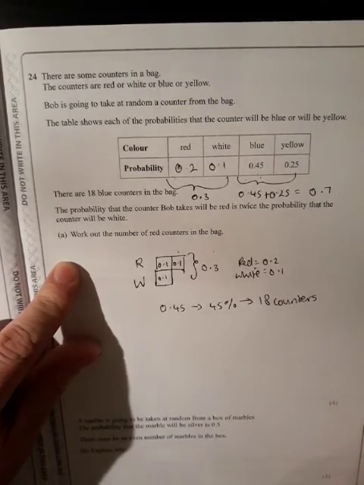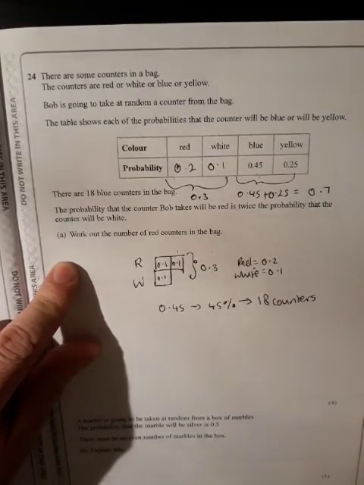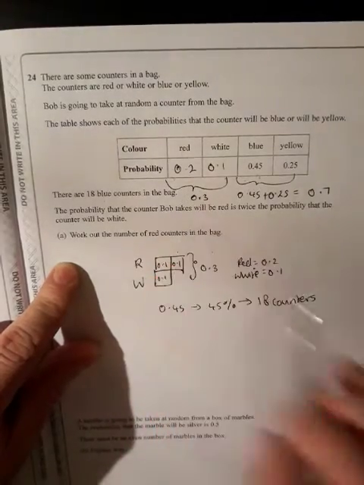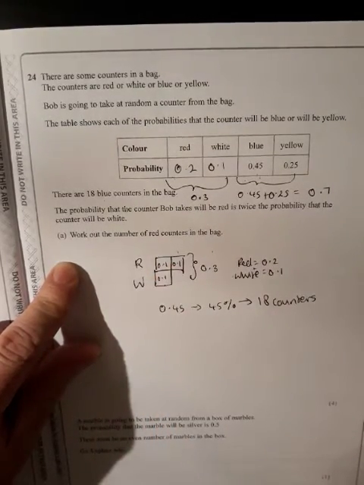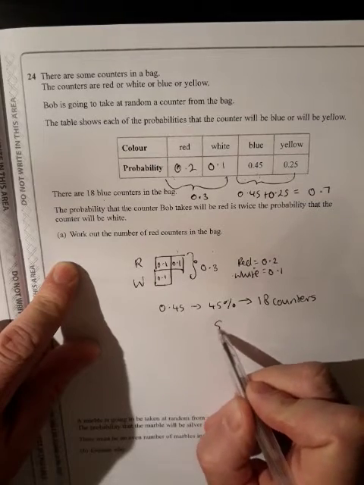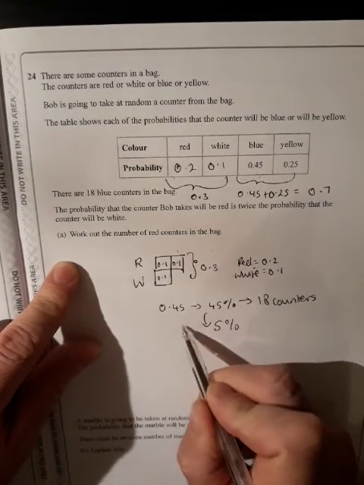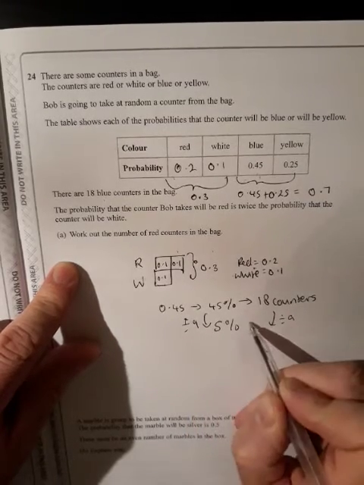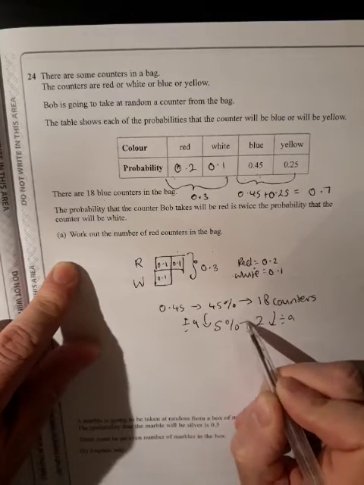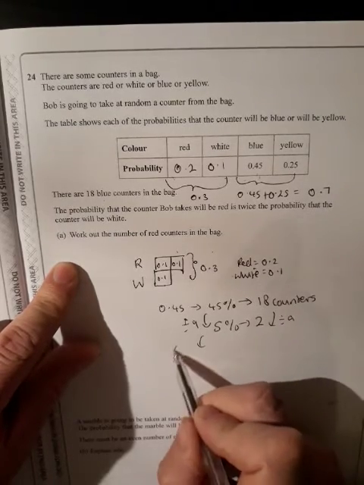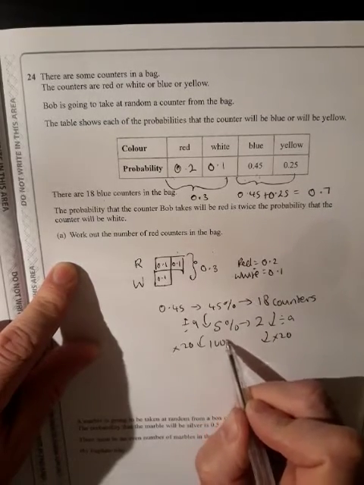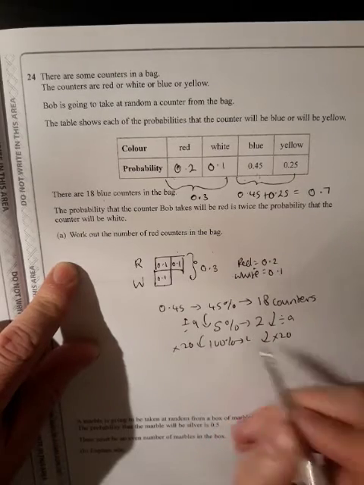And we could represent that. How could we represent that? 45% is 18 counters. We want to get to 100% to work out how many counters are in the bag, or just for red counters 0.2. But I think 100% would be good. So the easiest way to do that is probably to go to 5% by dividing by 9. That would be 2 counters. 100% would be times by 20. So 100% would be 40 counters.